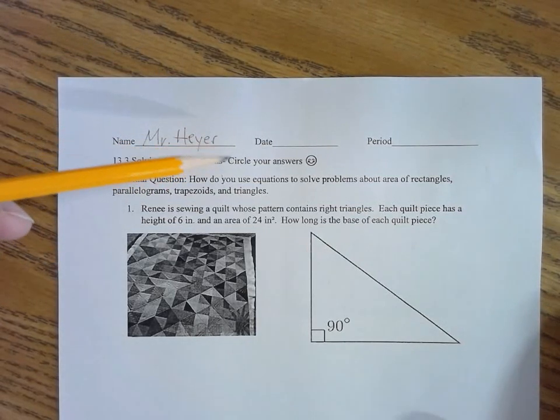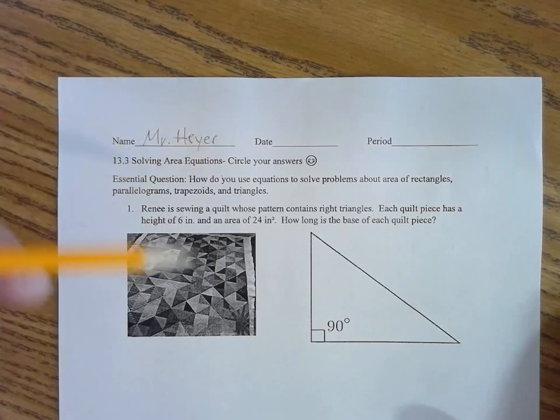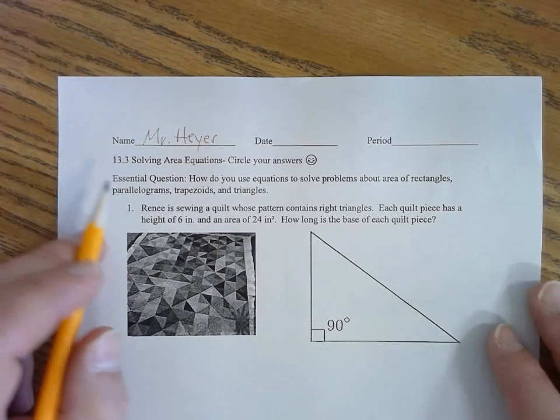So make sure when you're doing math, you should always circle your answers. All right, that's one thing we need to work on. Just make sure you circle your answers.